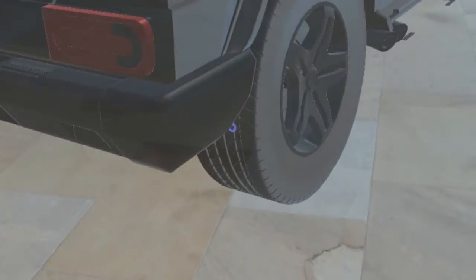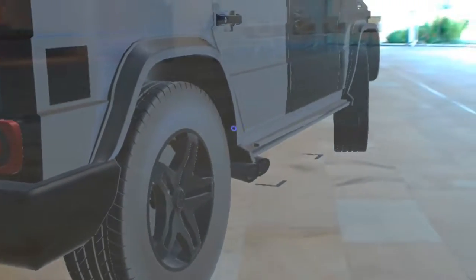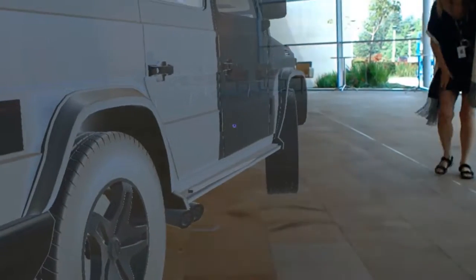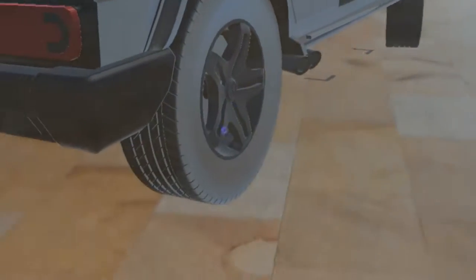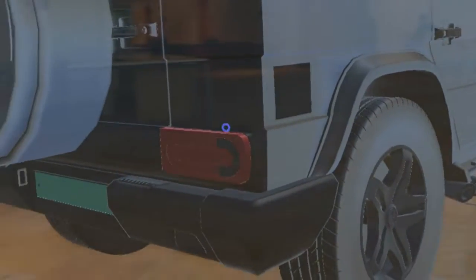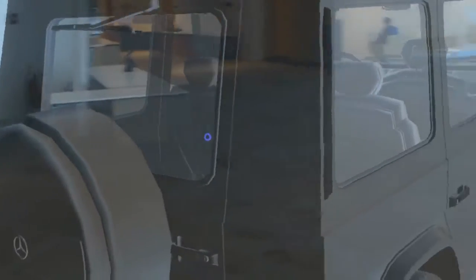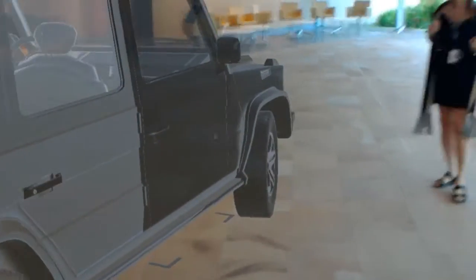So this just shows that the idea is that you can take the car anywhere you like, and you can show it at a client's home or any space where the space is big enough. The kind of client that would buy this perhaps would have spaces big enough in their own garage maybe.